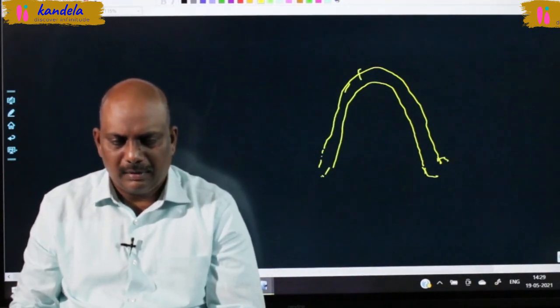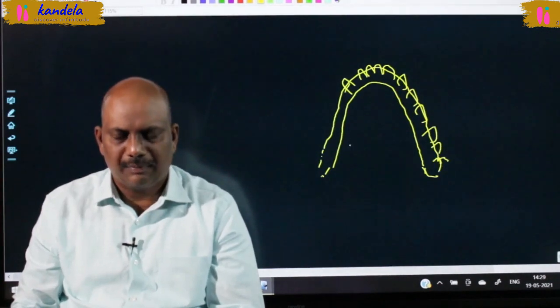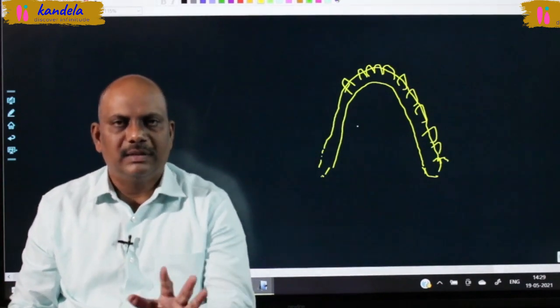Here our 1, 2, 3, 4 incisors, canines, premolars and 3 molars will be there. Are you okay with this? So this is parabola shaped.